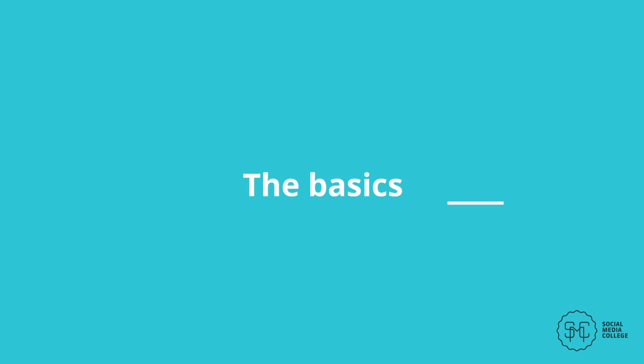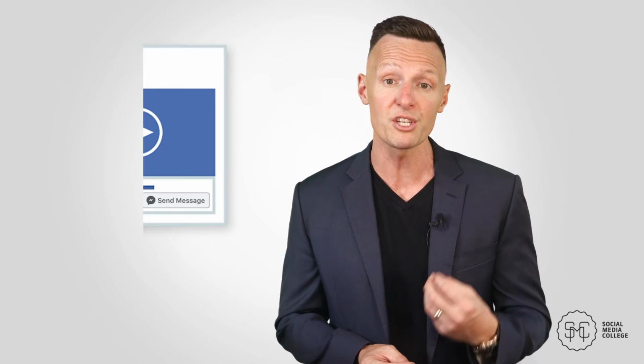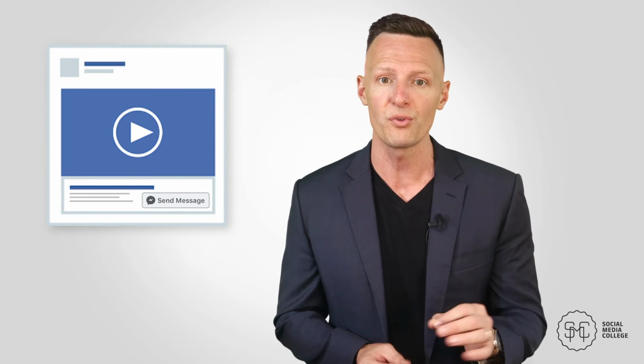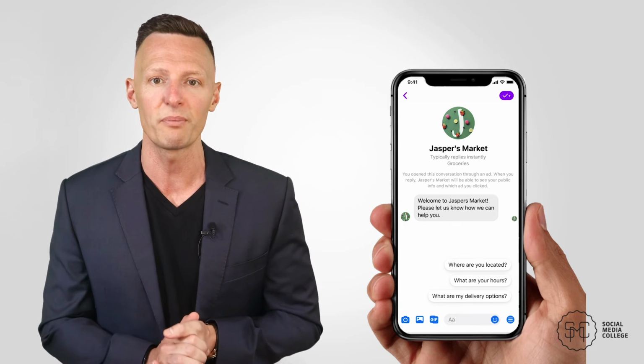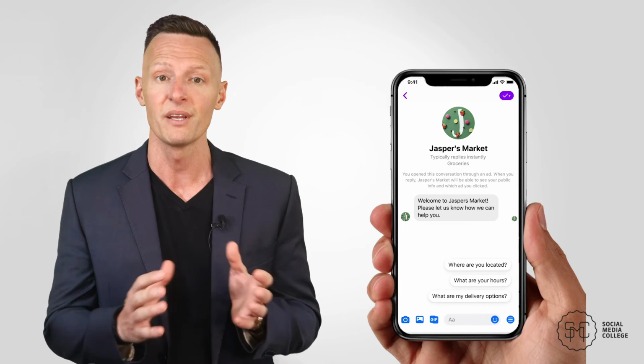The basics. This objective allows you to run campaigns with the primary focus of encouraging users to send a message through Messenger. It's all about starting conversations, at which point some native chat features can answer basic questions before a customer service representative or someone from the sales team jumps in.